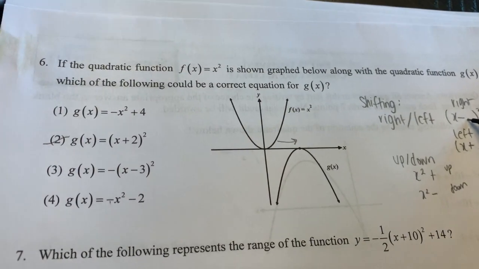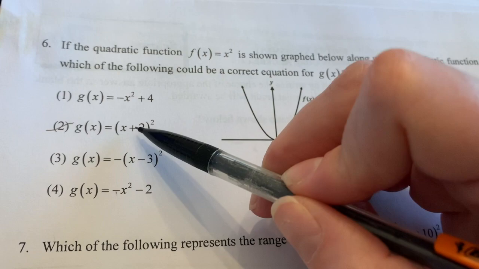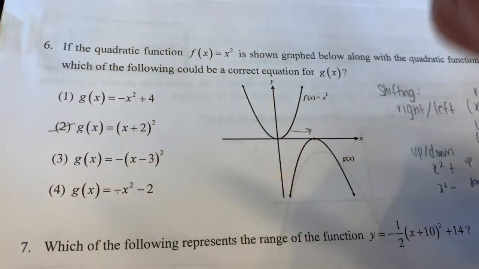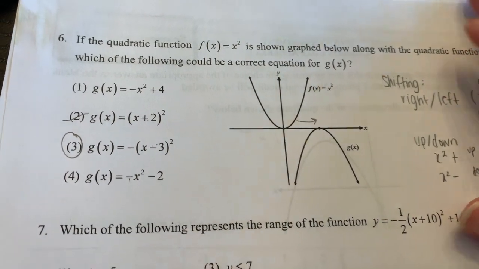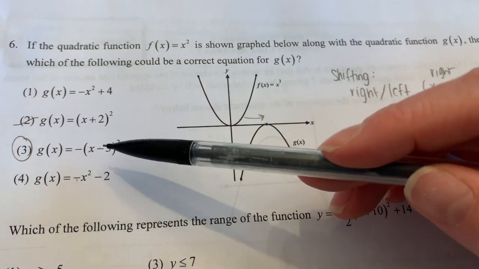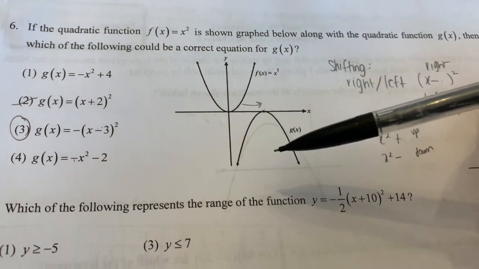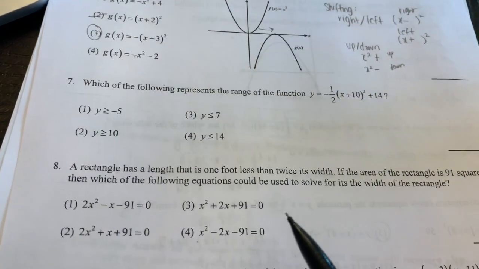The one we already eliminated has a plus sign, which means it would go to the left anyway. This is our only option here. It shifted to the right, so it has the x minus, and then it was flipped over, which makes it negative. So choice 3 is your answer.